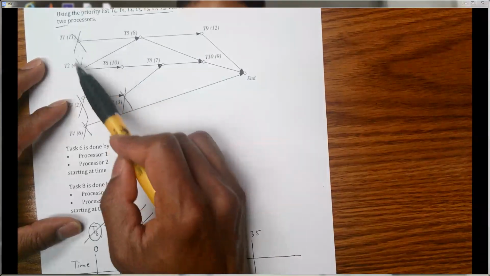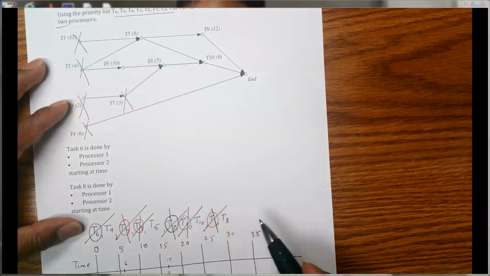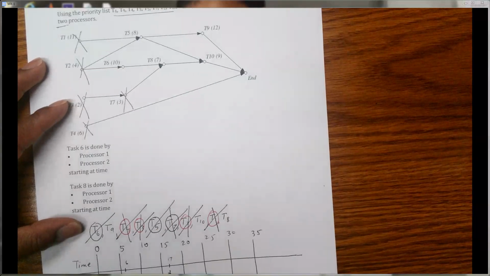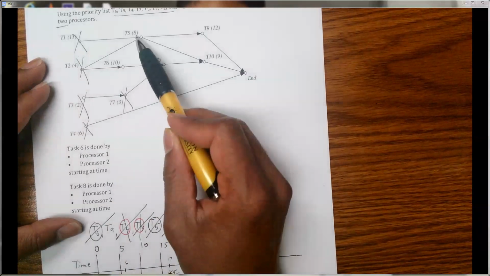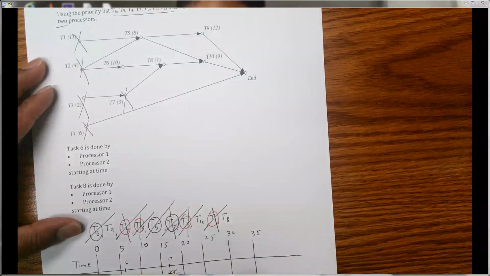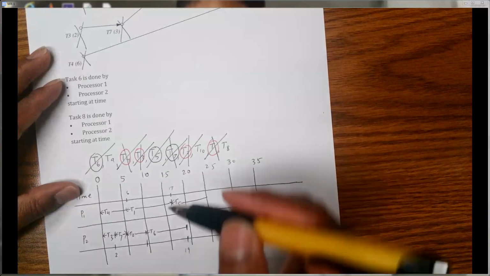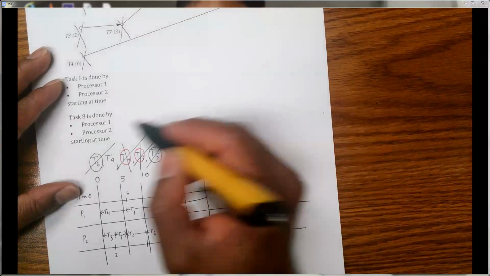Now, because T1 and T2 both done, so T5 will be available now. So the next available task on this priority list is T5. So I have to assign that T5 to the P1. And we can see that T5 takes 8 days, so 17 plus 8 is 25. But while P1 is busy with T5, the P2 will be done with the T6 on day 19. So T6 will be done on day 19.